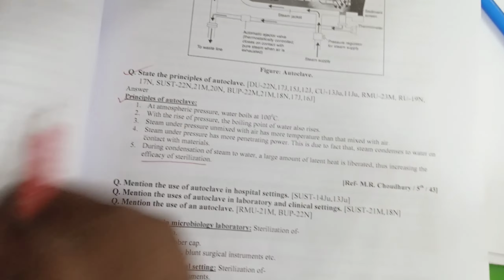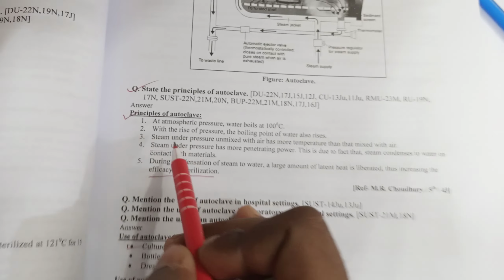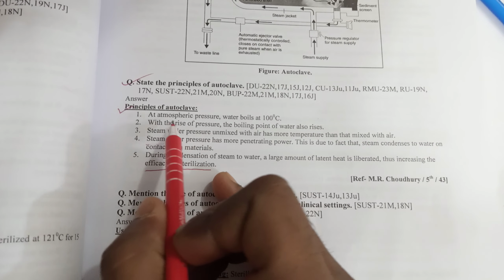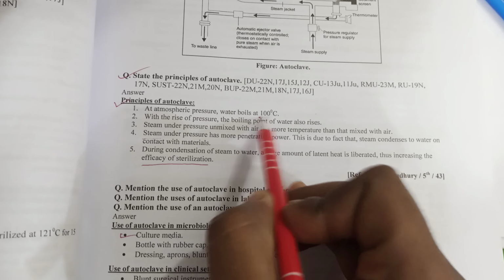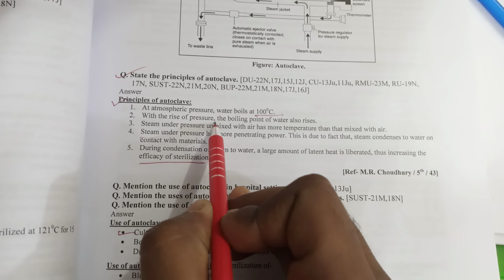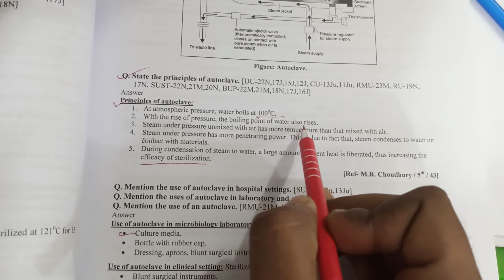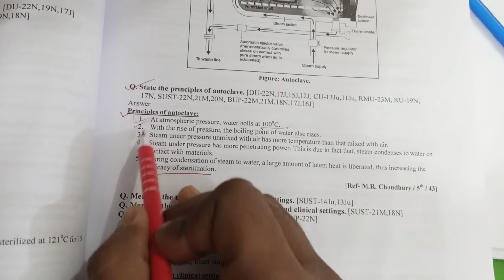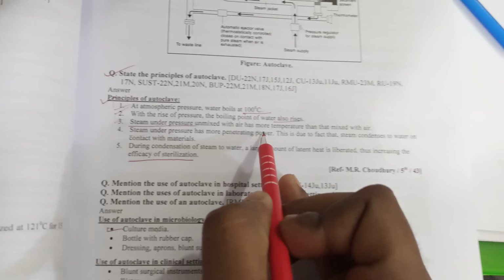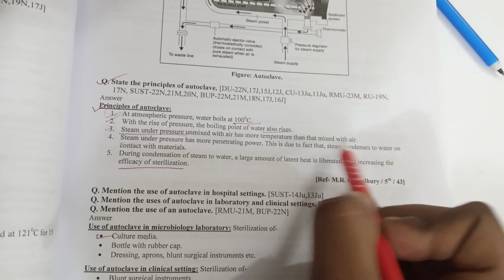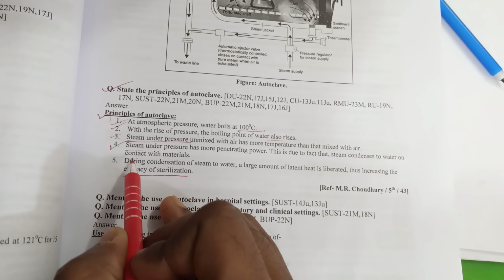Now study autoclave. First we know the principle of autoclave. At atmospheric pressure, water boils at 100 degrees centigrade. With the rise of pressure, the boiling point of water also rises. Steam under pressure unmixed with air has a higher temperature than when mixed with air.